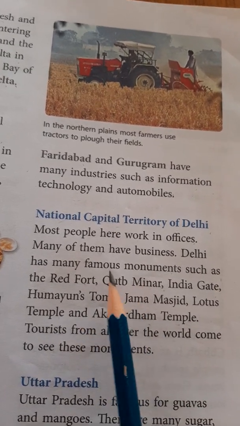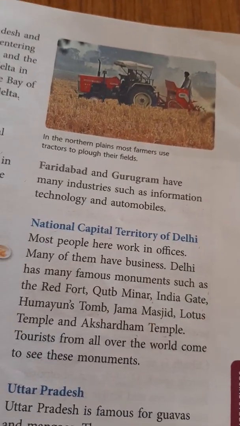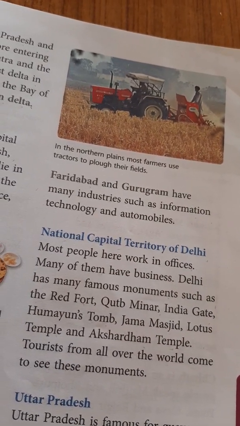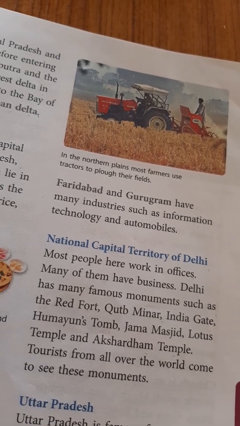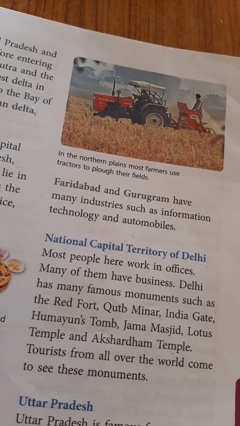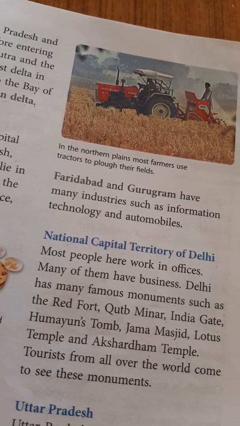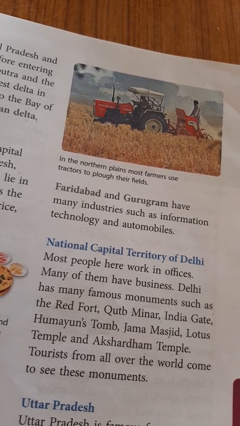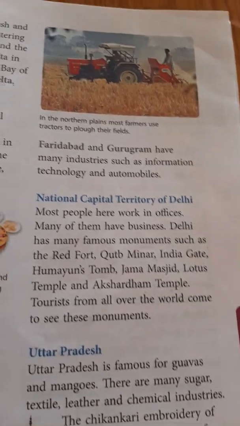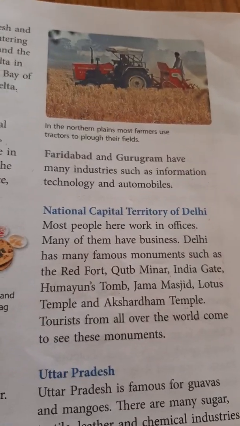Yes, next. So, Delhi is the capital of India. It has many historical places such as Red Fort, Qutub Minar, India Gate, Jama Masjid, Lotus Temple. So, all these are in Delhi.